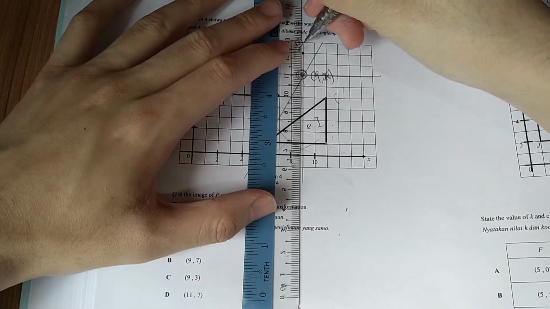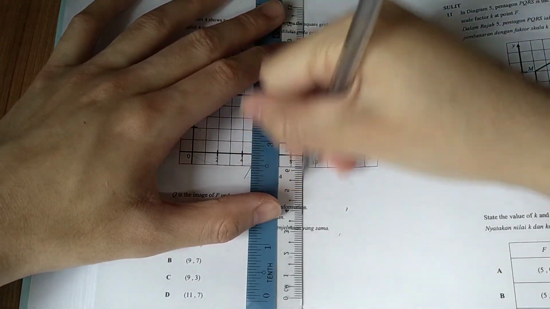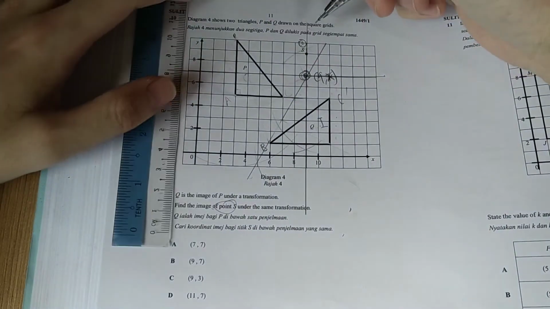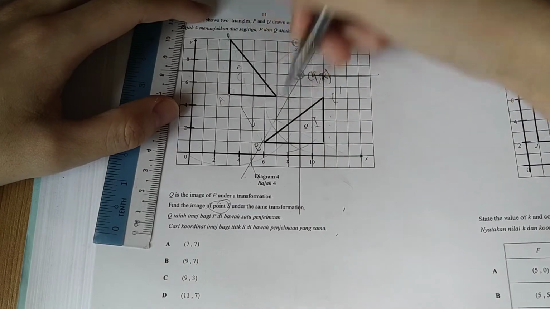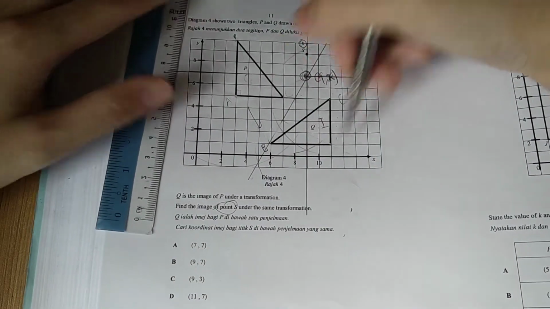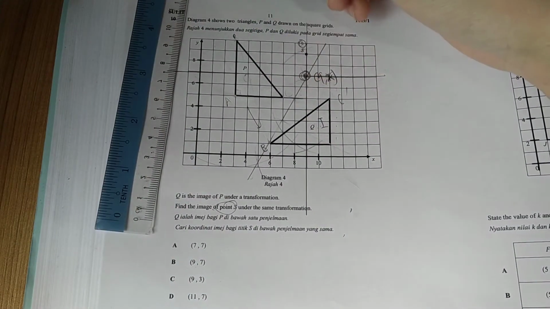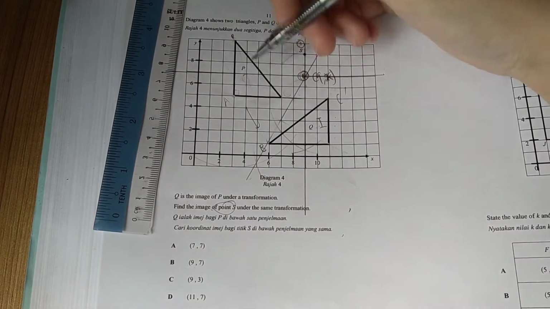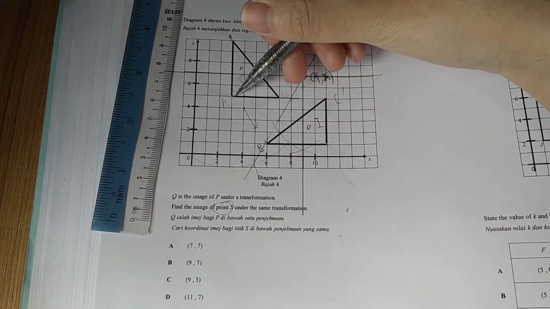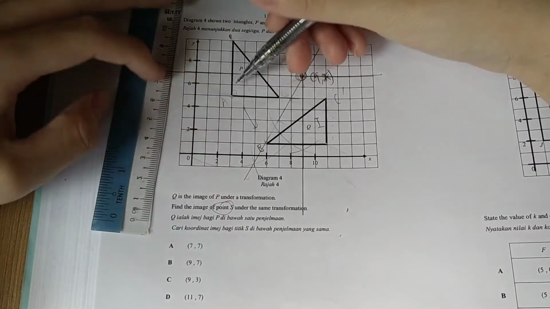Okay, so like this. Can you see this is not a clockwise rotation? This is actually an anti-clockwise rotation. 90 degree anti-clockwise. Of course, you can also call it clockwise 270, right? But actually, I'll just call it a 90 degree anti-clockwise, right? Can you see here?